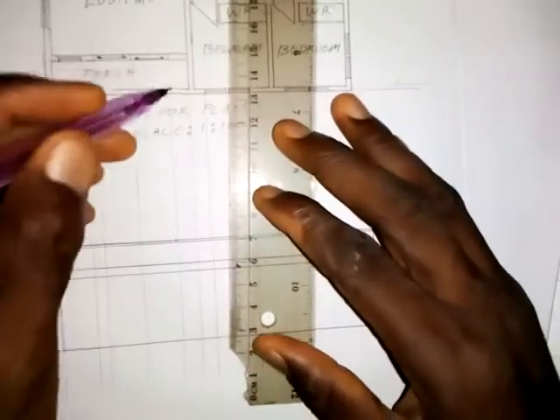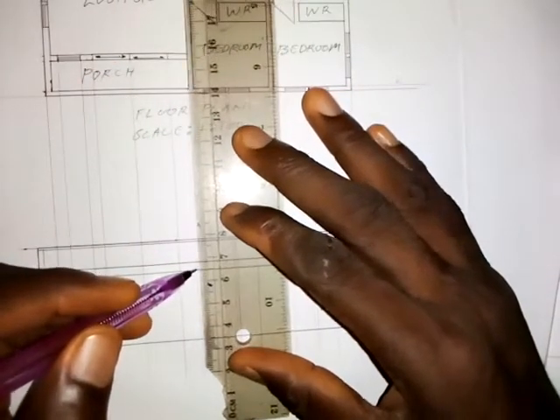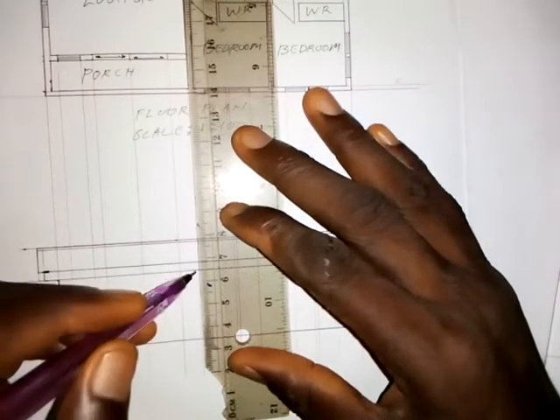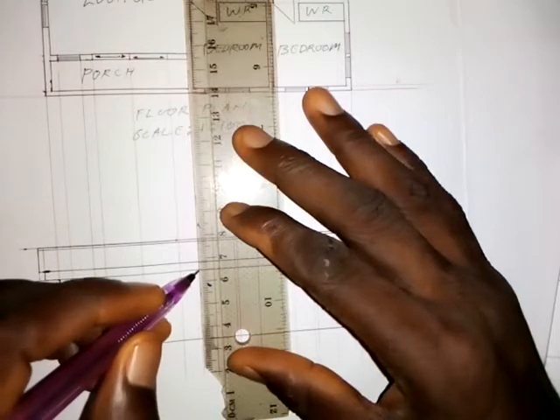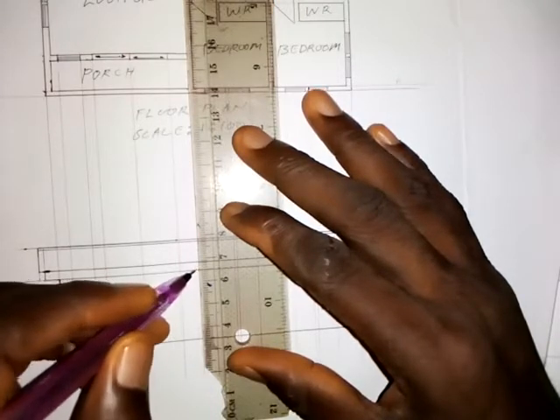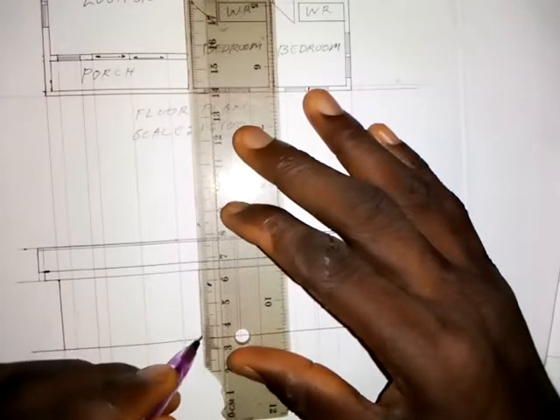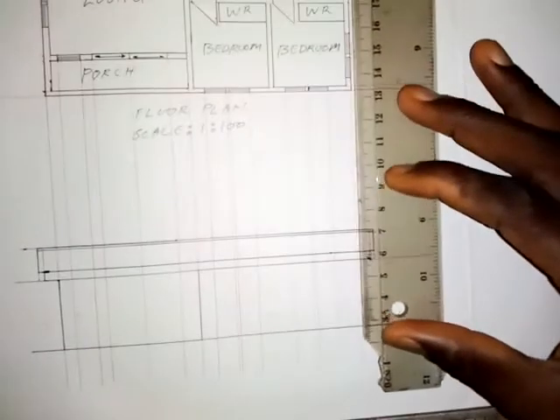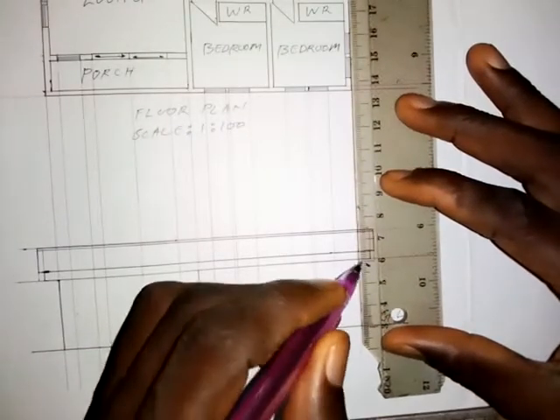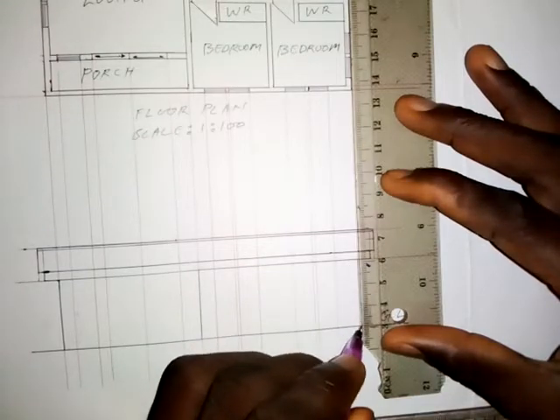So that means this line, from here, I make it a thick line. And then the edge here, I will see it. So I have to make this a thick line.